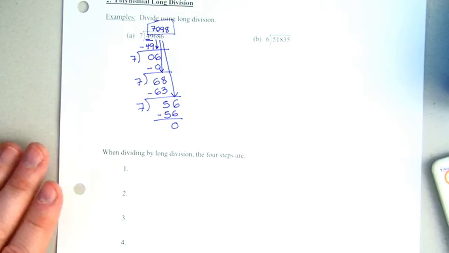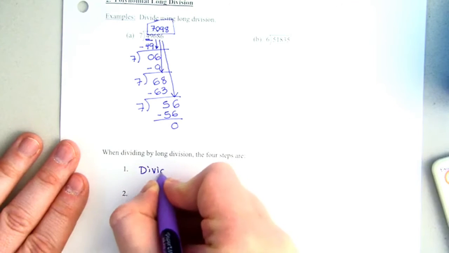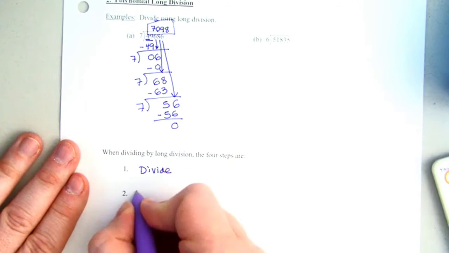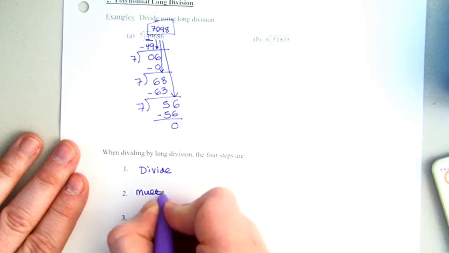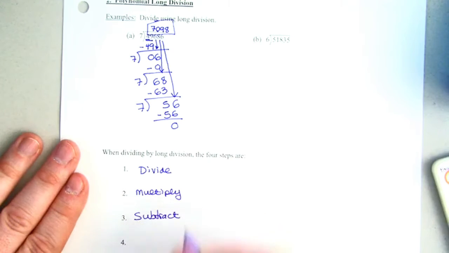The 4 steps that we just keep repeating: we are going to divide, we are going to multiply, we are going to subtract, and we are going to bring down and repeat.